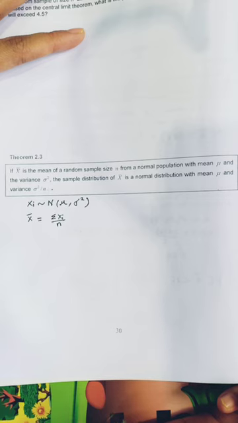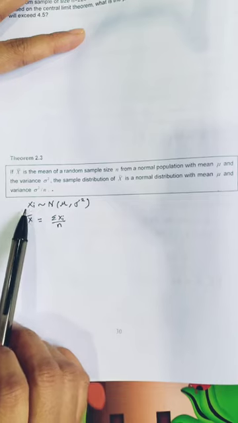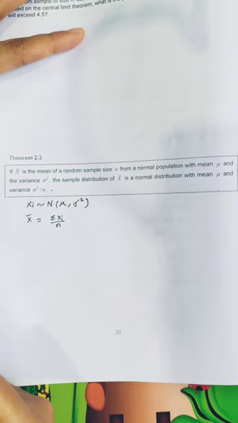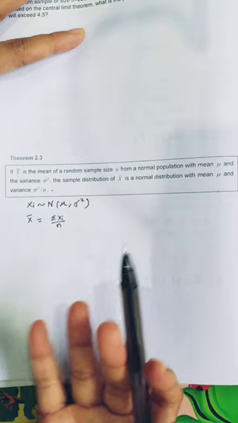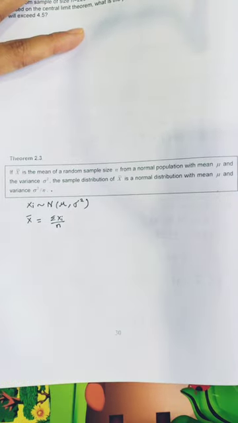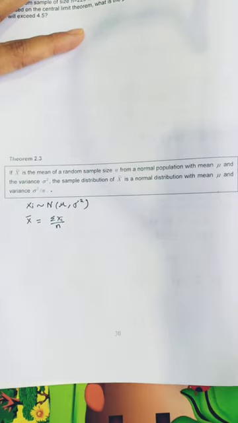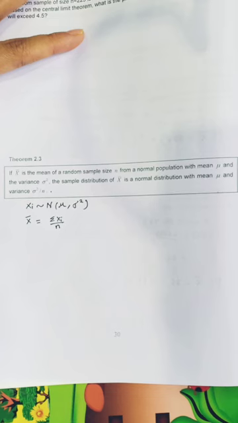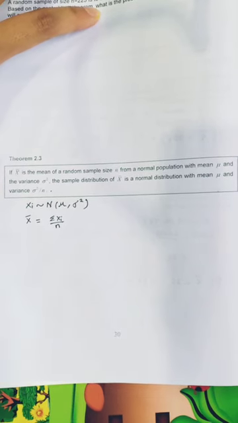To prove that when x is normally distributed, x bar will also be normally distributed: because we deal with a special distribution, the normal distribution, and you memorize the MGF for a normal distribution, we can use the third method, the MGF technique, to prove that x bar is also normal.